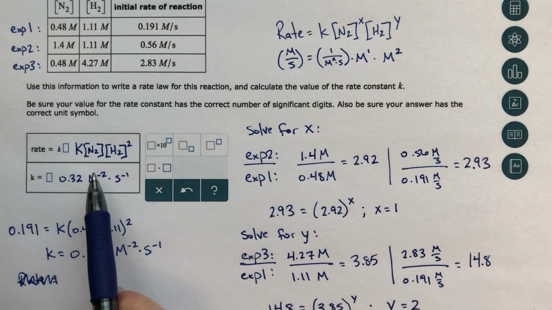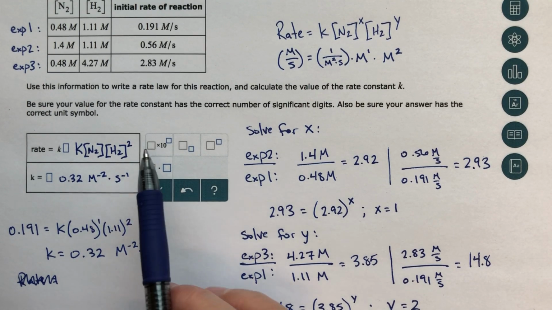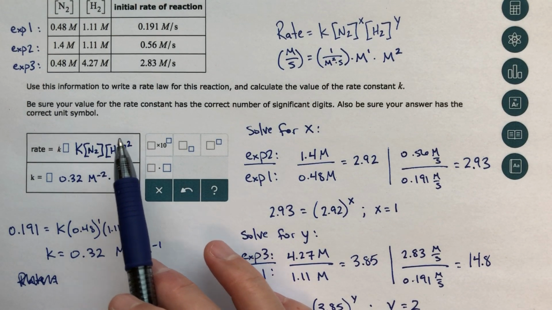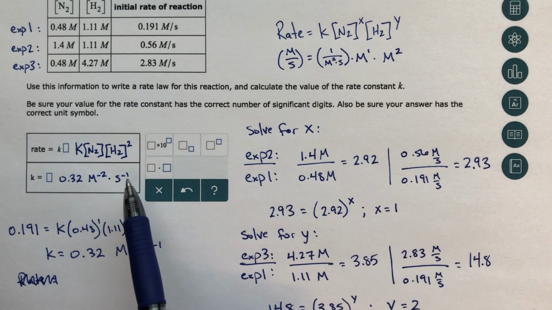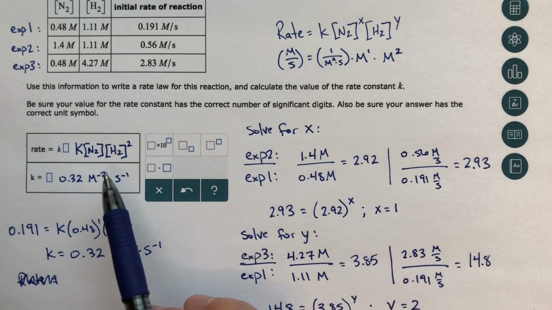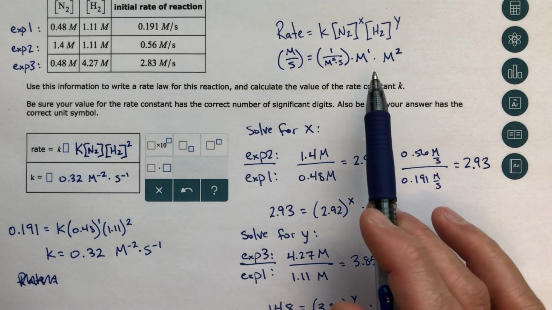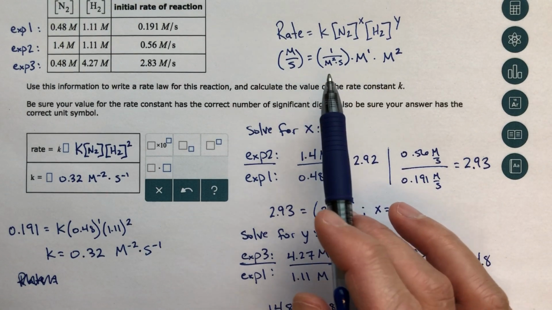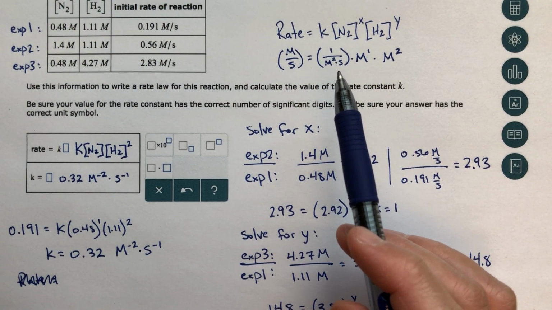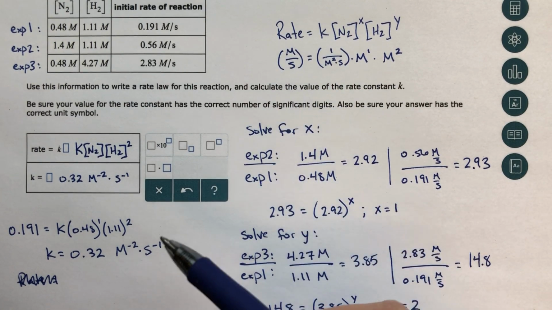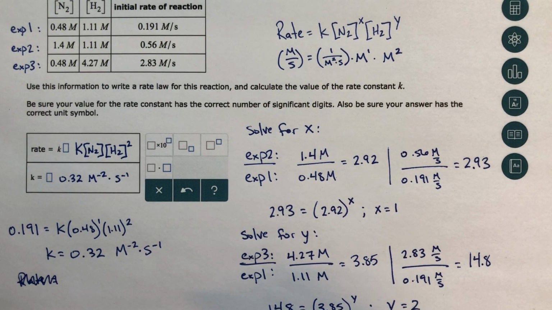So again, these units are going to vary based off of whatever our orders are. So if our order was 2 and 2, that would change it to molarity to the -3 times seconds to the -1. It's always going to be something like this, but we need to make sure we know what's going on with this molarity here. But if we do a treatment like this, we should be able to figure out, well, what do I need to have there to make it so that my units on the rate work out and get me where I want to go.